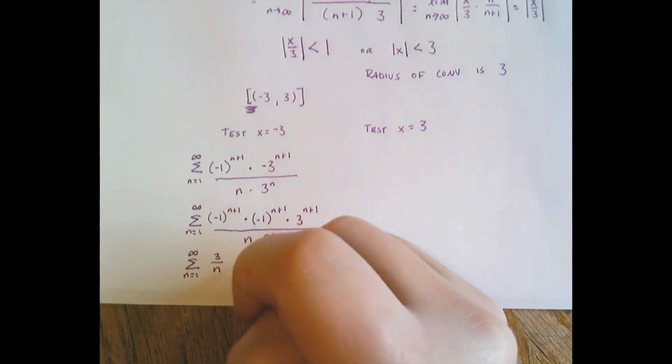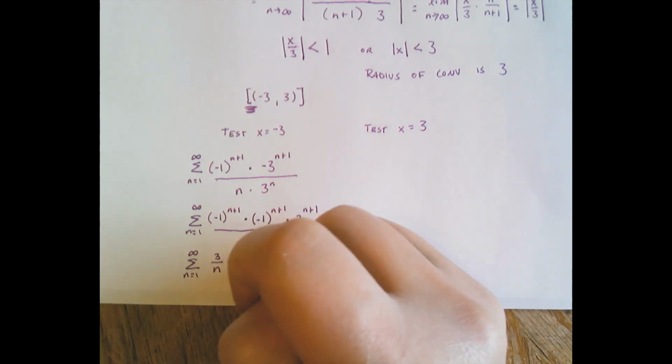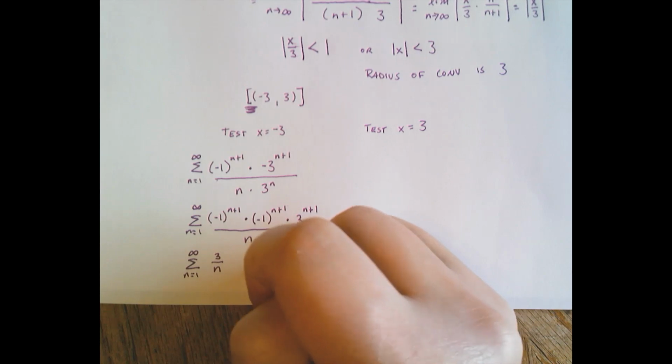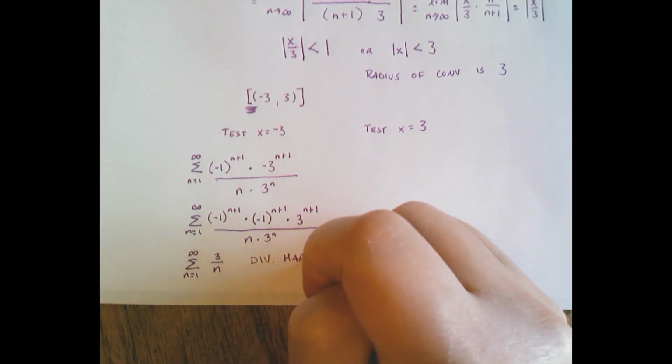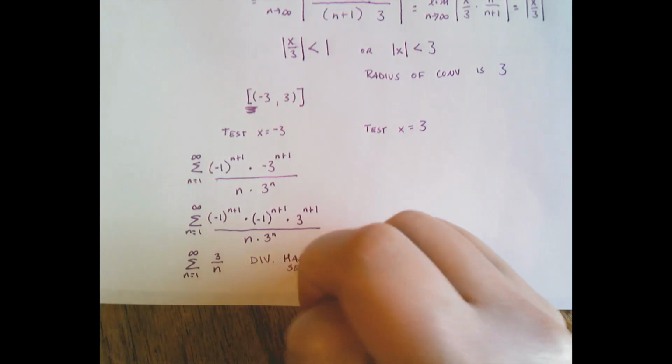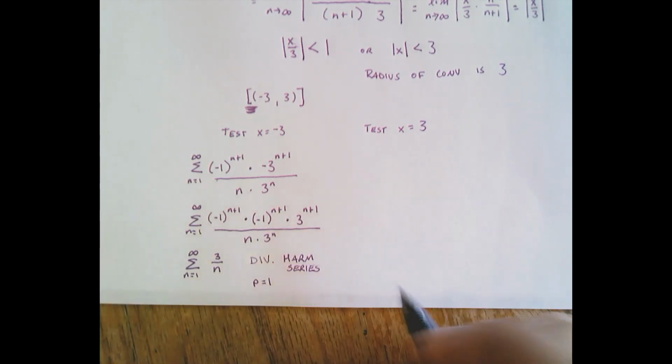And so what we have here is a harmonic series multiplied by 3. So harmonic series we know are divergent. You can say divergent harmonic series, or p equals 1, divergent by the p-series test.